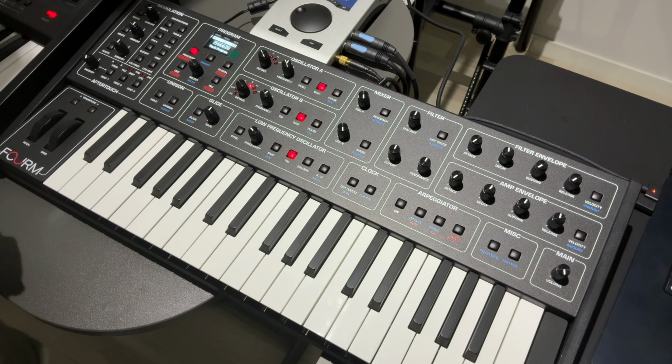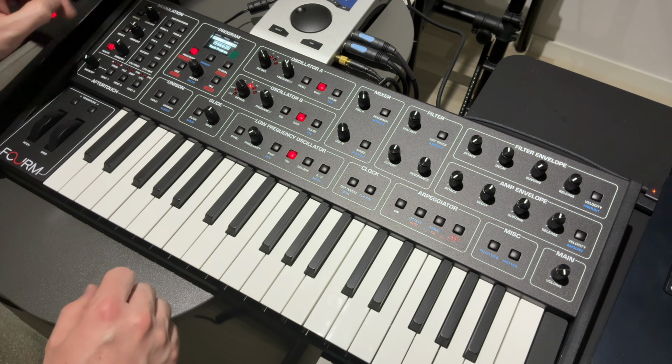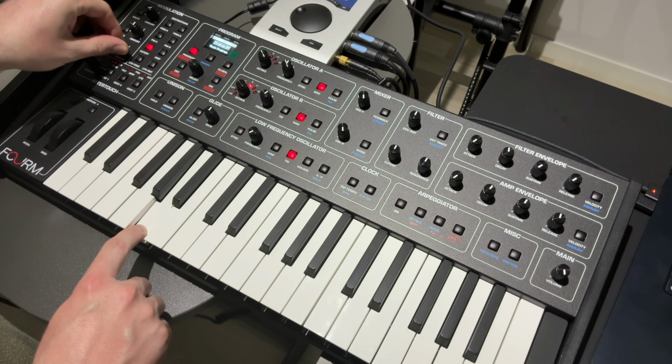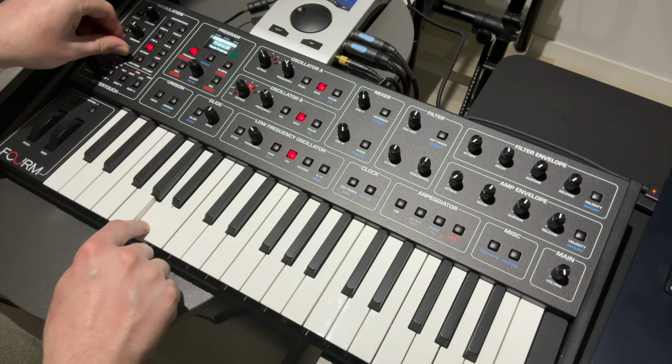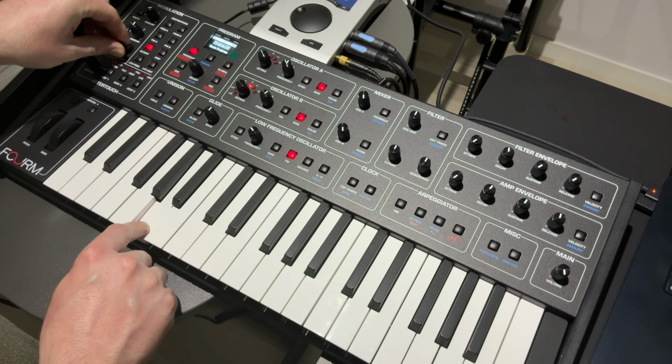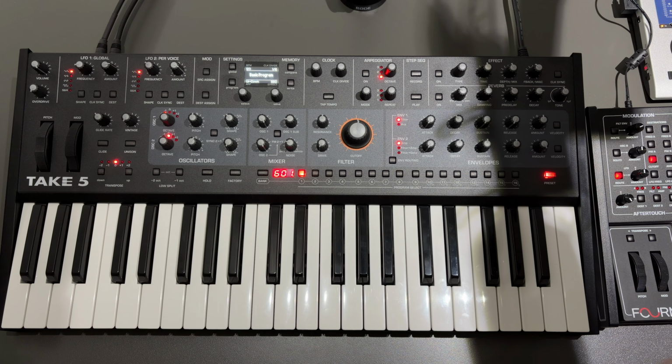I think we listen to a triangle then, modulating the cutoff. And we can put a little bit more speed. Let's do the same on the Take 5.